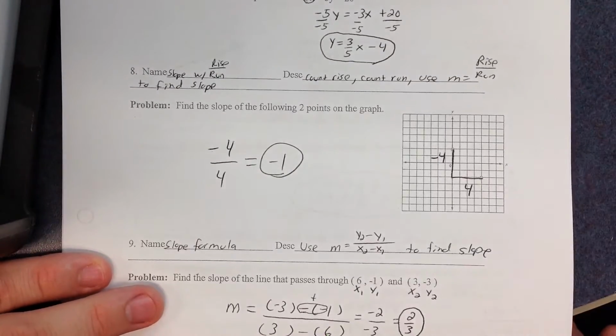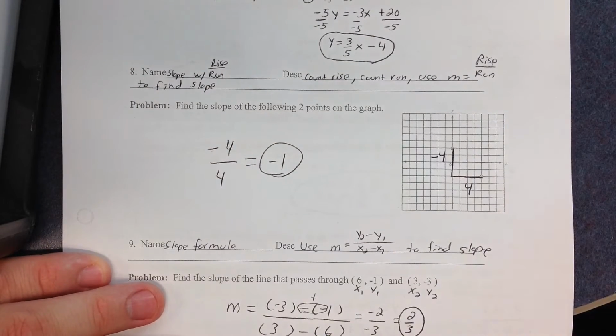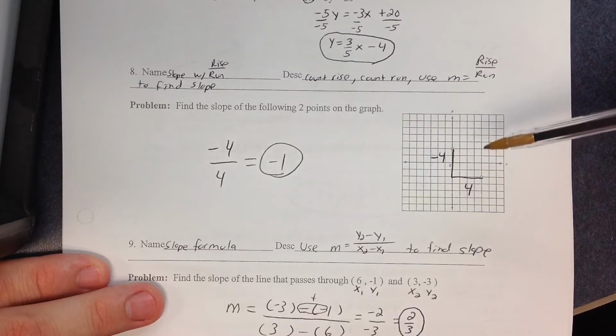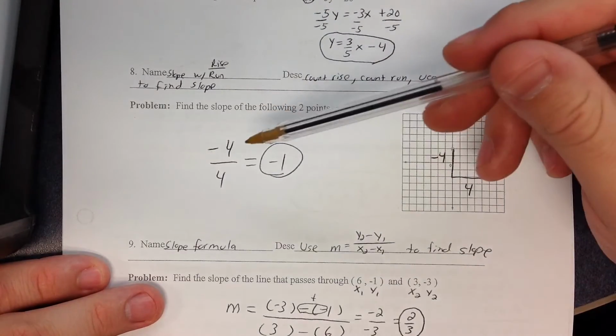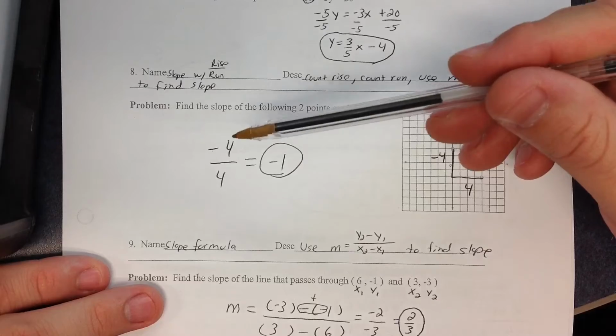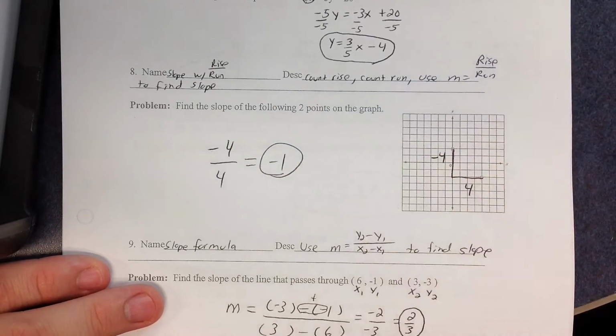Number 8, slope with rise over run. Again, a lot of you are getting this. Just remember that it's rise over run. It's a fraction. Some of you are still writing this as an ordered pair. And if it can be divided, we need to divide it out. So negative 4 divided by 4 is negative 1.